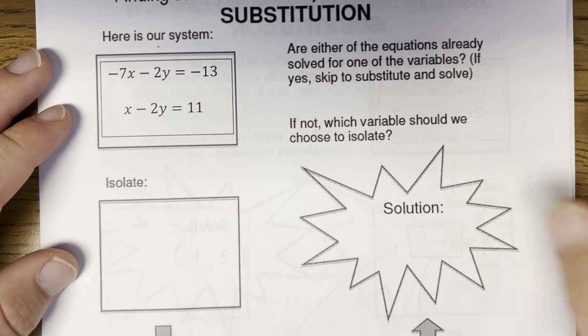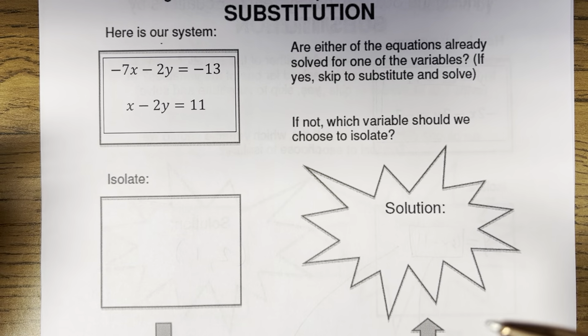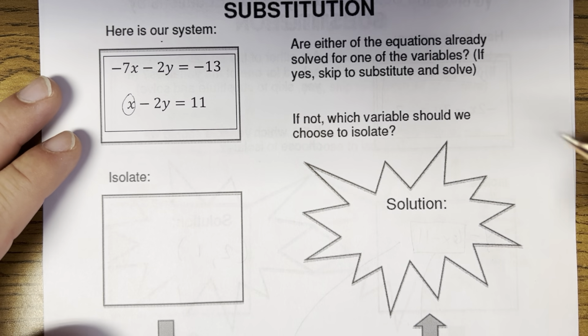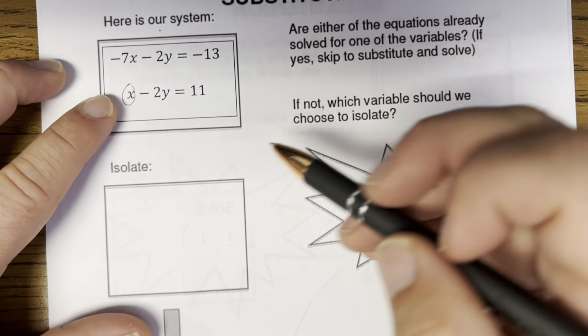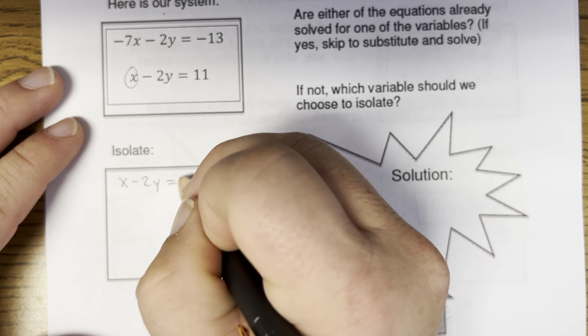I'm going to start off by saying, is there a variable that's going to be easiest to solve for? It can be x or y, but I want to look for one that may have a 1 in the front or a -1. This is going to be the easiest variable to solve for because there's no number in front of it. So I'm going to write the bottom equation in this first box right here.